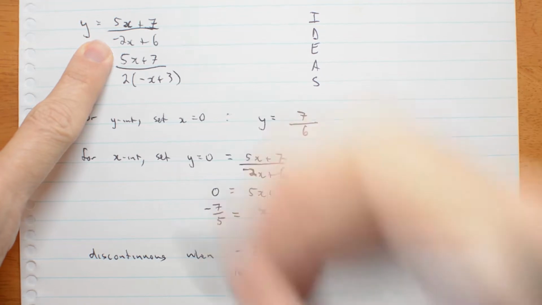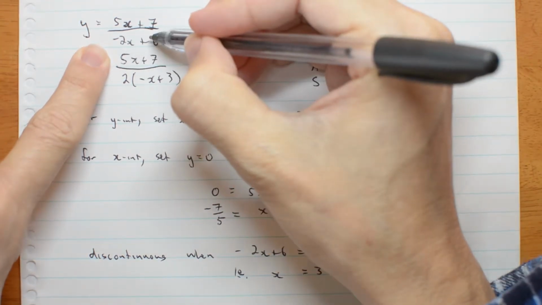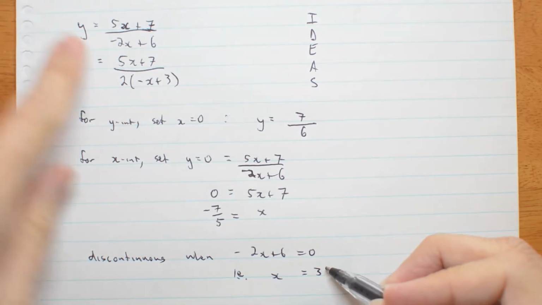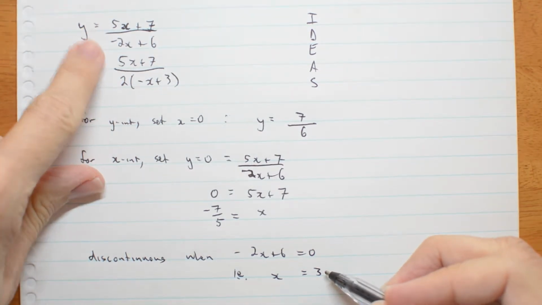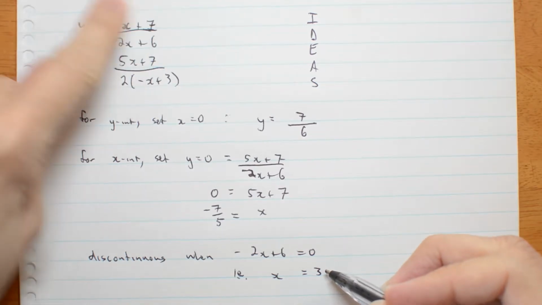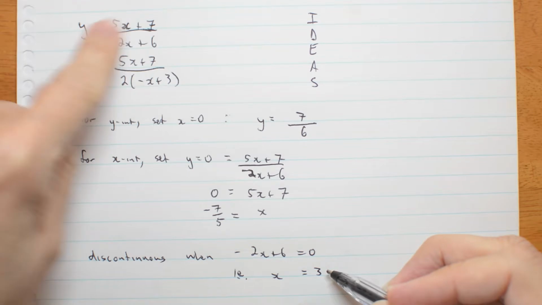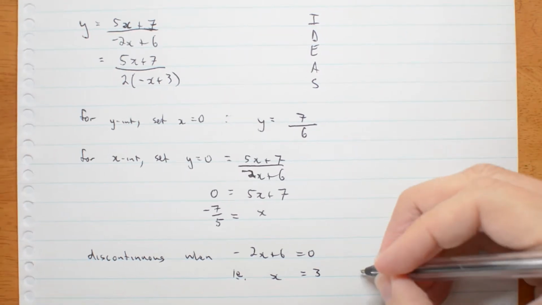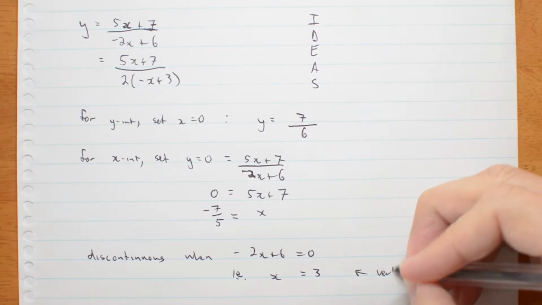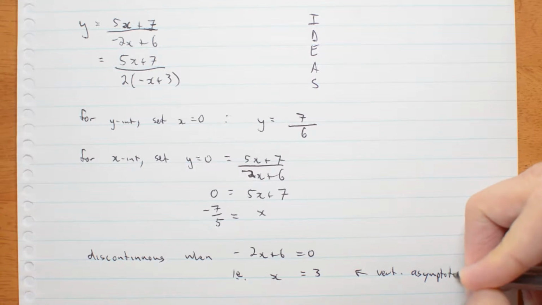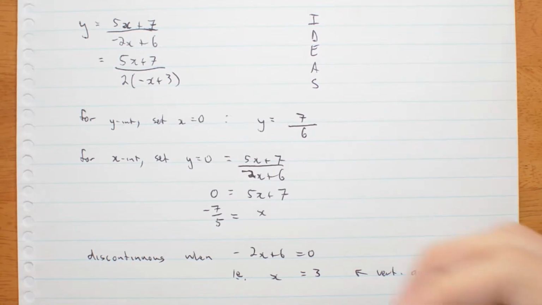Now, because that's on the bottom of a fraction, as we approach x equals 3, the value of the denominator is going to get very, very small. So the value of the fraction as a whole is going to get very, very large. So it's going to make a vertical asymptote.